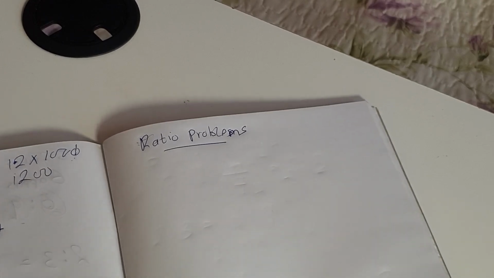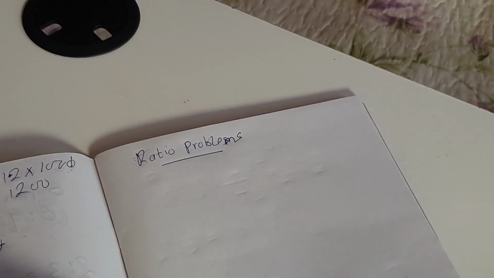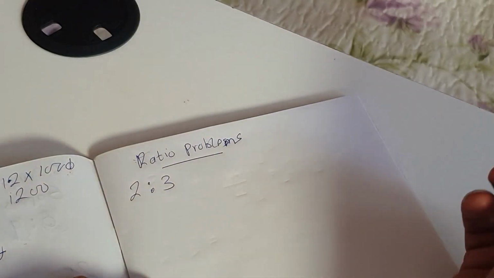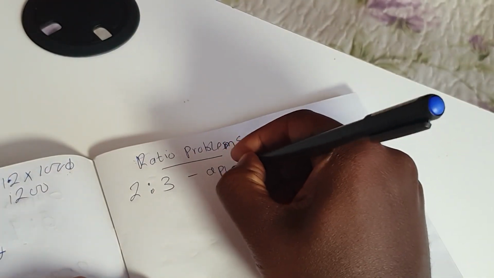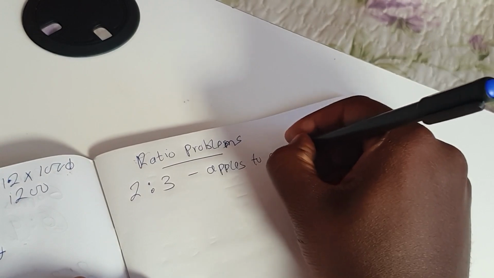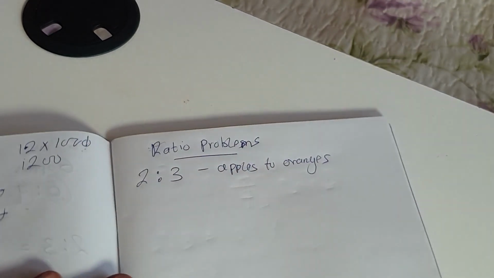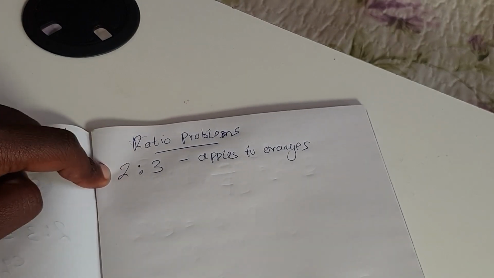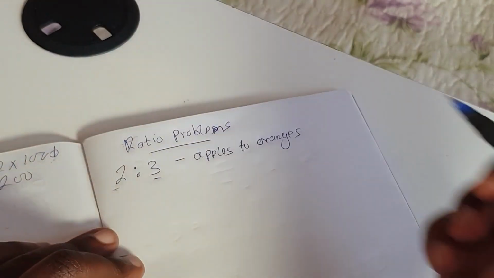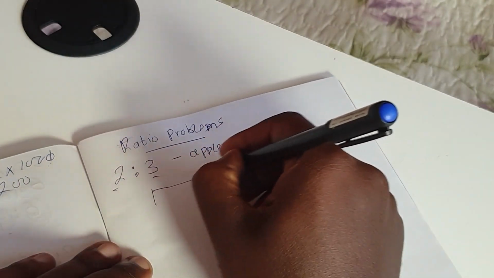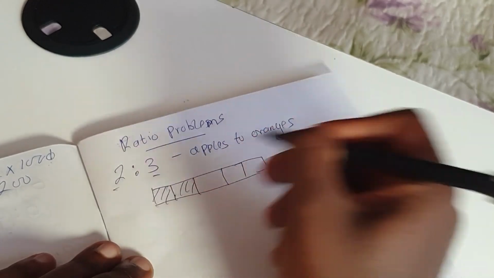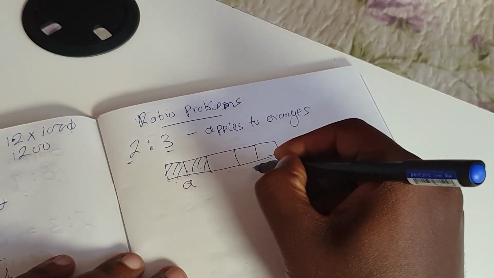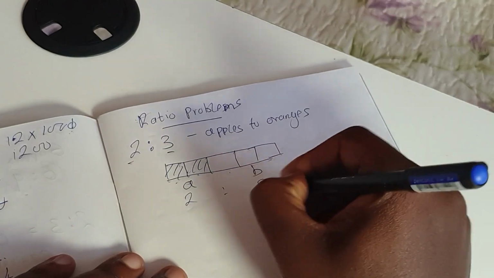So in this part, we're going to look at some ratio problems. And one of the most common problems in ratios is where you're given a ratio, imagine 2 to 3. Let's say this is a ratio of apples to oranges in a fruit basket. So you're given a ratio 2:3, and then you're given the value of one of the values. So you can think of this as units. So we can even draw our bar model. And these 2 units represent apples, and these 3 units represent oranges, with 2 to 3.